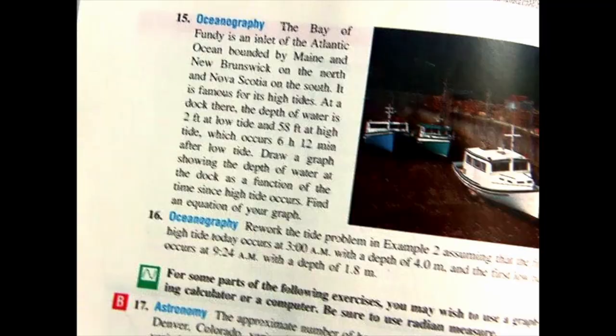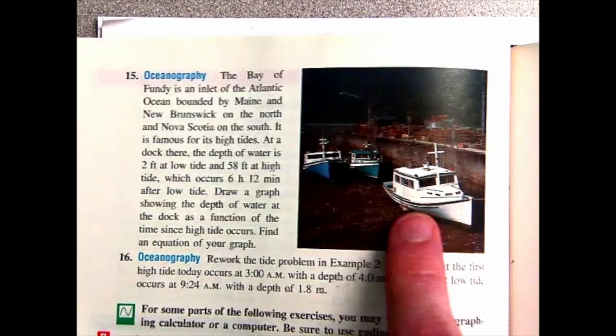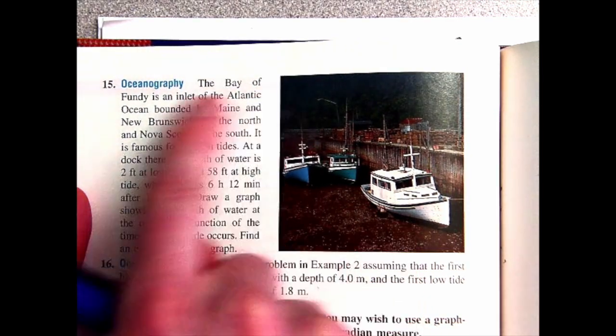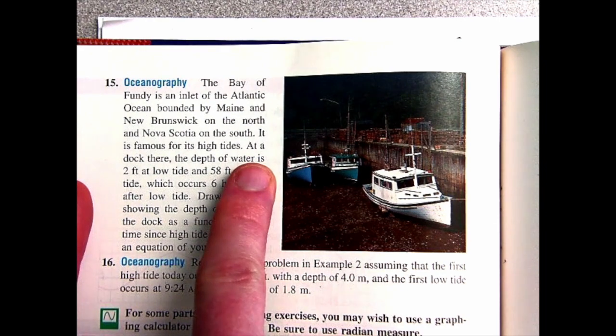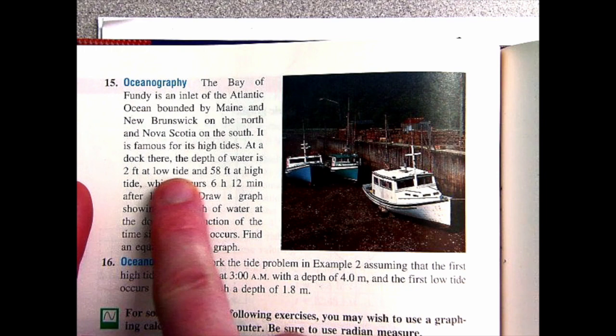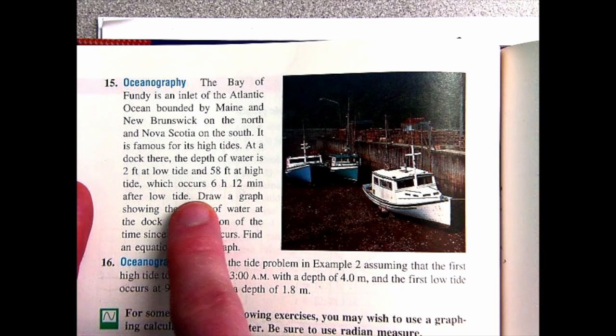First of all, this very first problem, this Bay of Fundy problem, has this cute little picture of the boats. It says the Bay of Fundy, and so on. Okay, look, it's a tide problem. Very similar to the one we just did. It's 2 feet at low tide. It's 58 feet at high tide. Okay, and they tell you that high tide occurs 6 hours and 12 minutes after low tide.